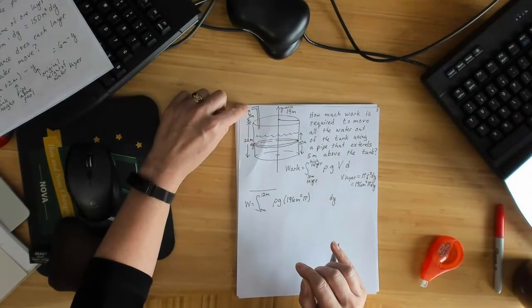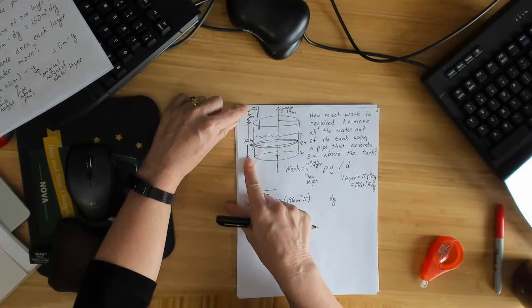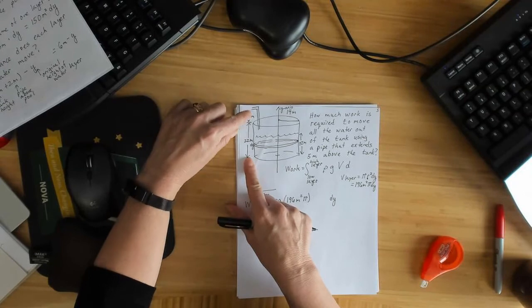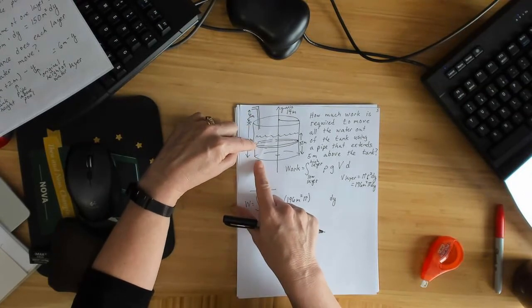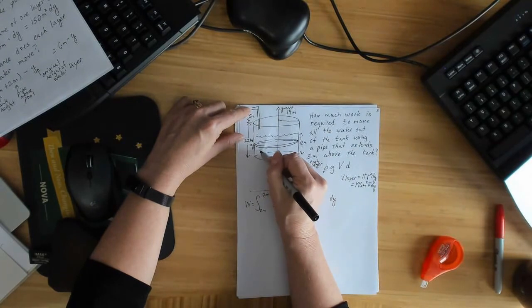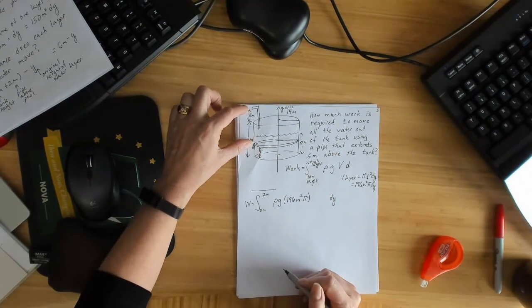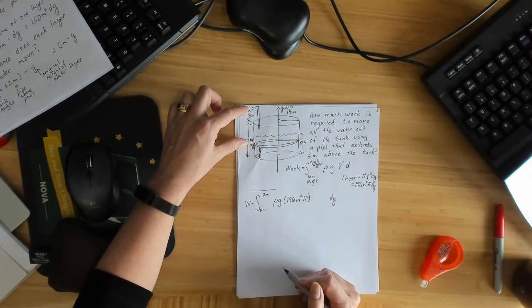Water has to come out the pipe, which is at a height of 27 meters off the origin. So it has to move from where it currently is up to the top of the pipe. It currently is at height of y, from the bottom of the tank to its current height. So the distance it moves is 27 meters minus y.